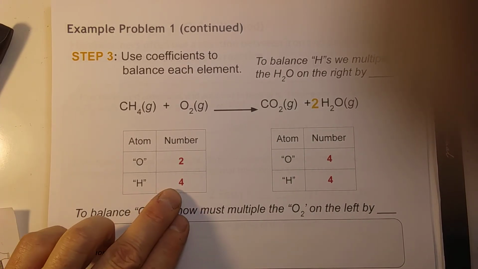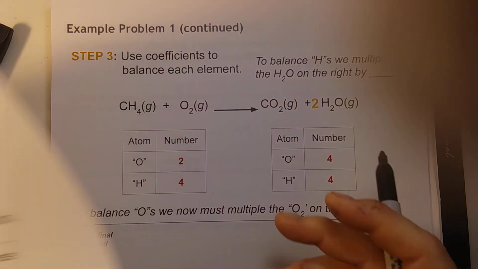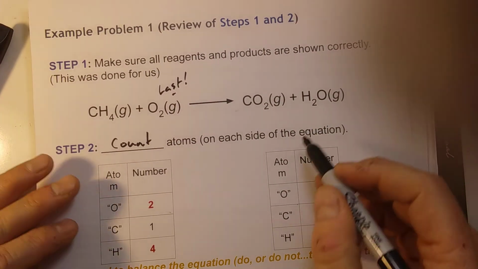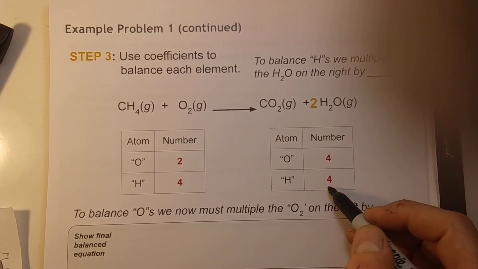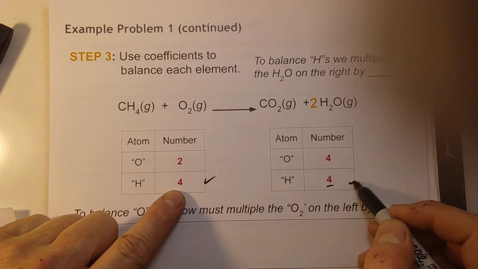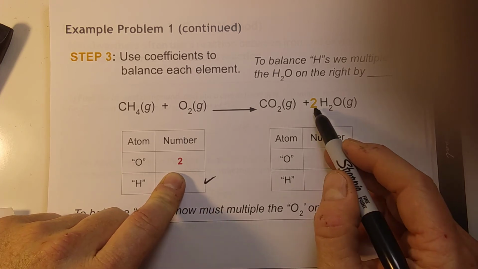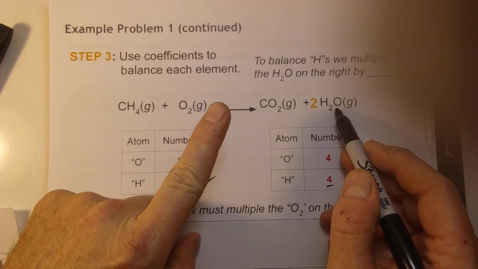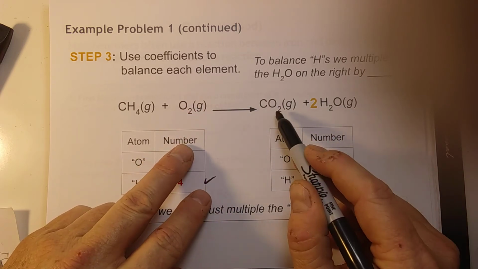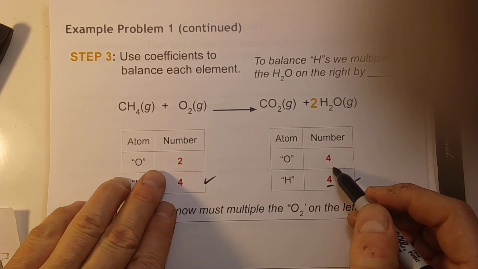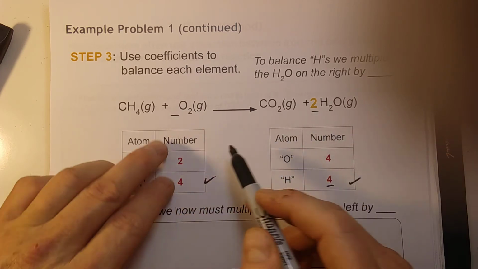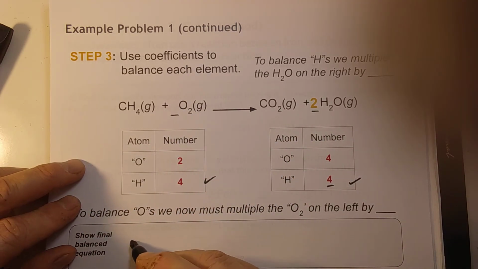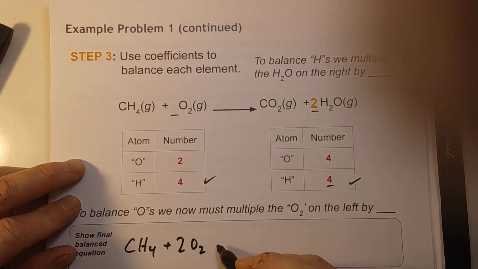So if I went ahead and worked on the H's, remember we had those off. This was only 2 on this side and there's 4 over here. I'm going to put a 2 out in front of there. That gets me to the right number of H's, so they're checked. And that changes the oxygens because 2 out here changes this from 1 oxygen to 2 oxygens. And those 2 plus these 2 is equal to 4. And on this side I only have 2. So you can kind of guess what I'm probably going to put right here as a number to balance this oxygen. We can say let's put a 2 out front there.